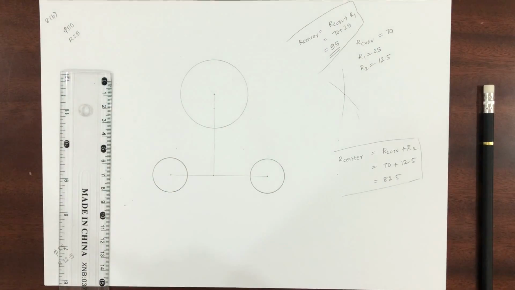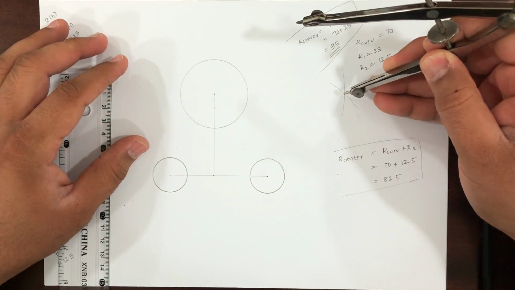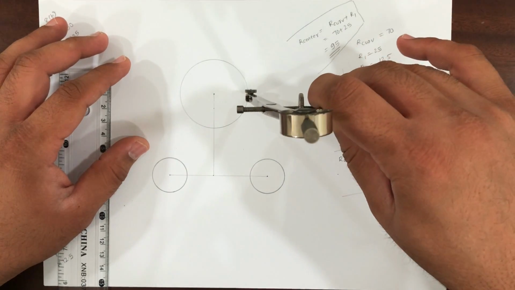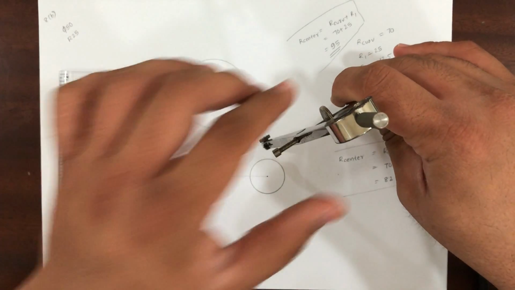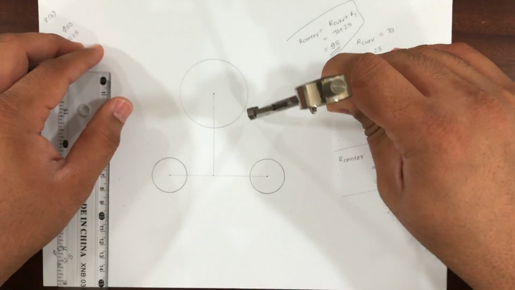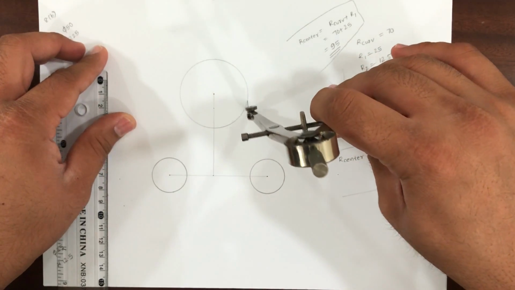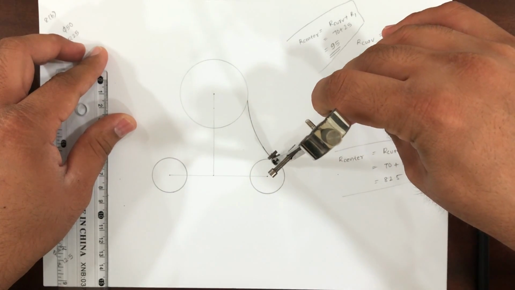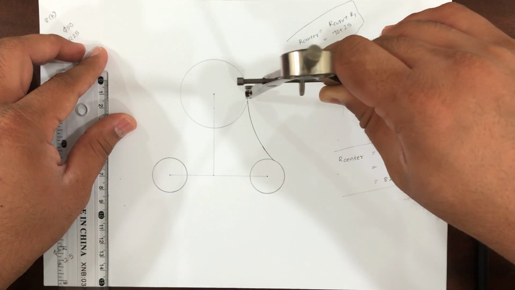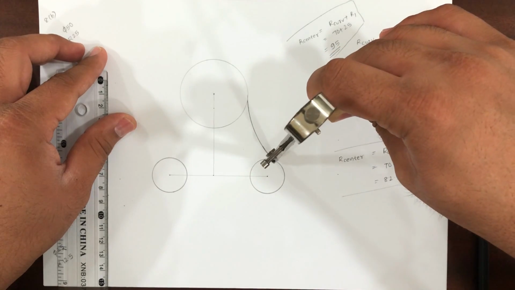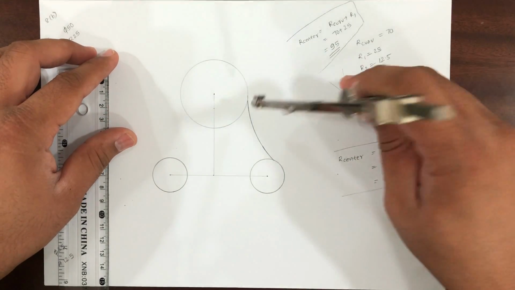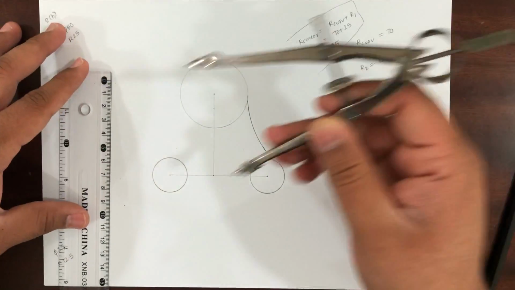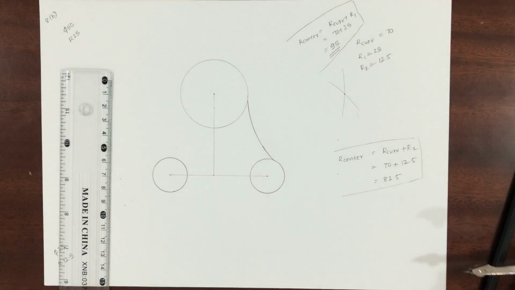Now keep the compass here and first check whether these are going smoothly or not. Okay, adjust them accordingly and draw a smooth curvature like this. Okay, from here.